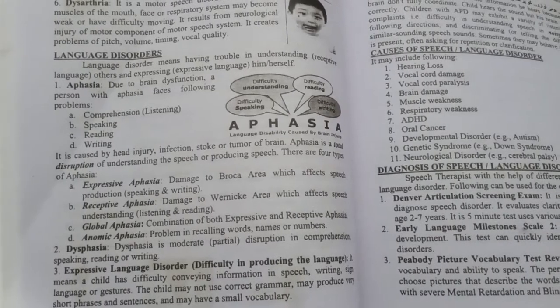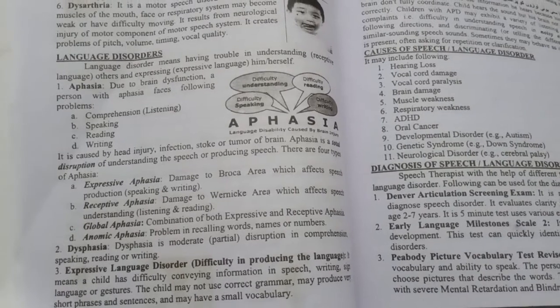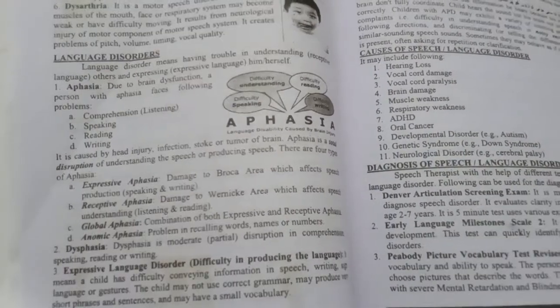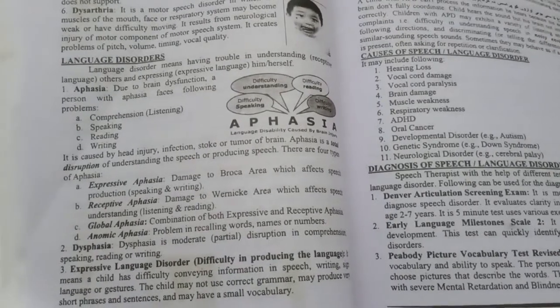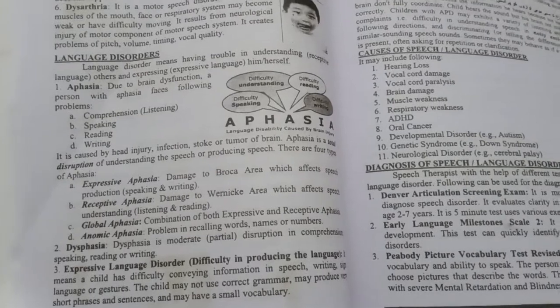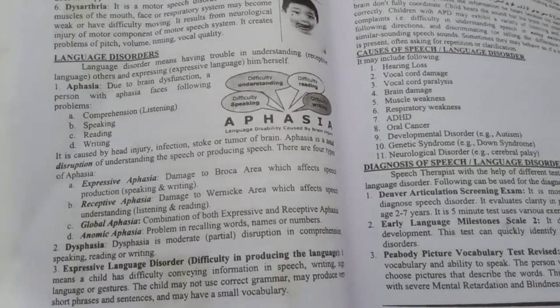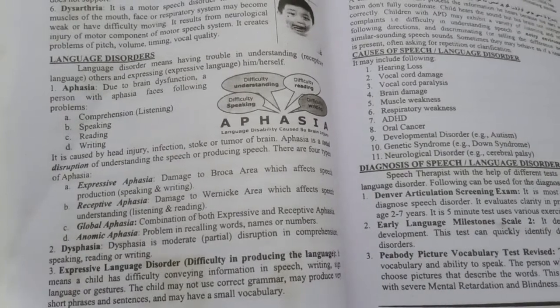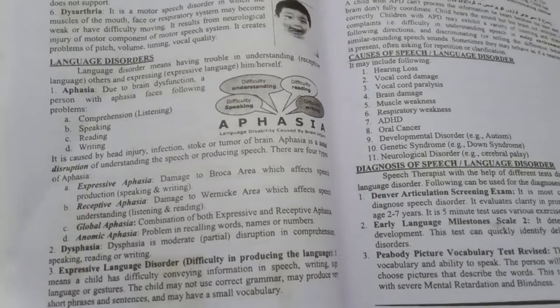Language disorder means having trouble in understanding others and expressing oneself. Aphasia is due to brain dysfunction. A person with aphasia faces the following problems: comprehension, speaking, reading, and writing. It is caused by head injury, infection, stroke, or tumor of the brain. Aphasia is a total disruption of understanding speech or producing speech.